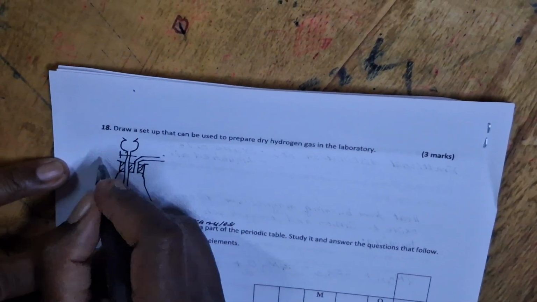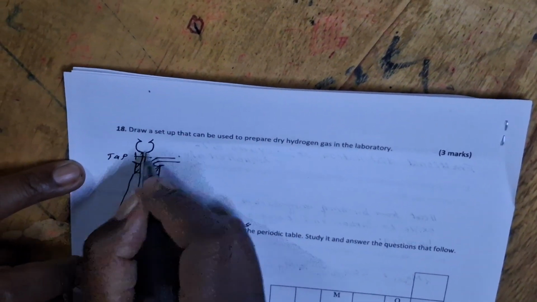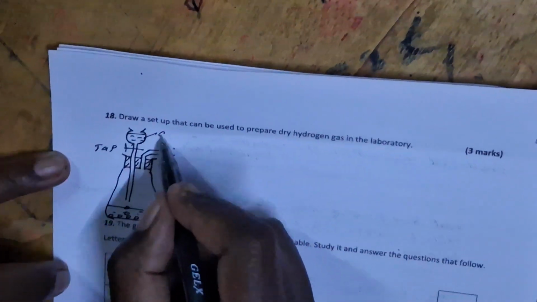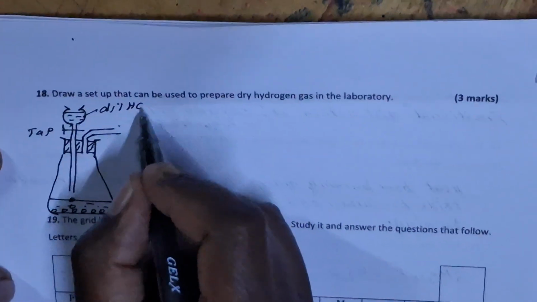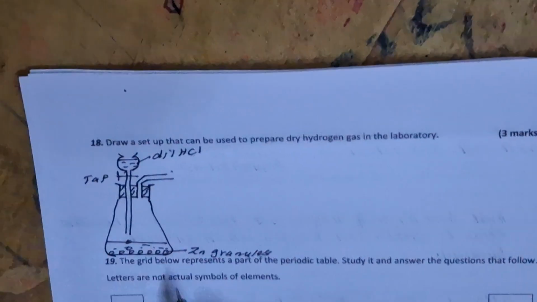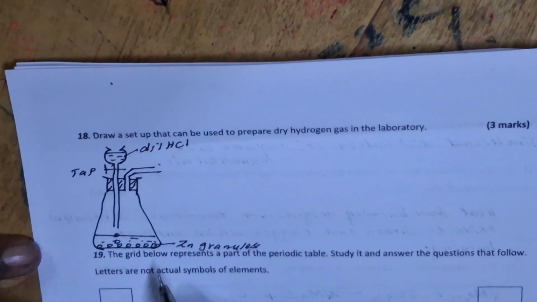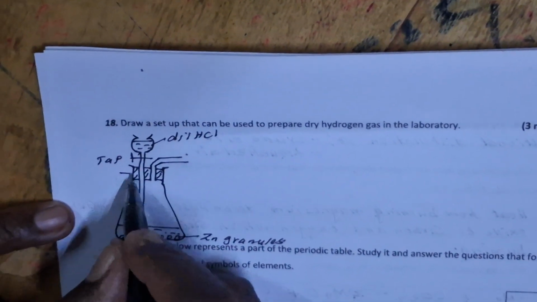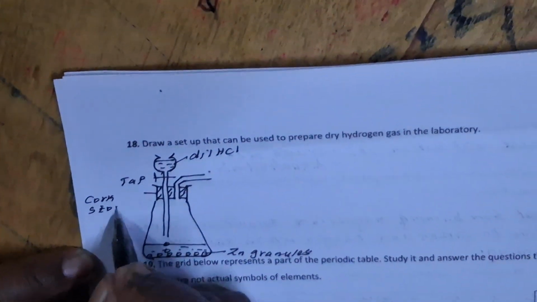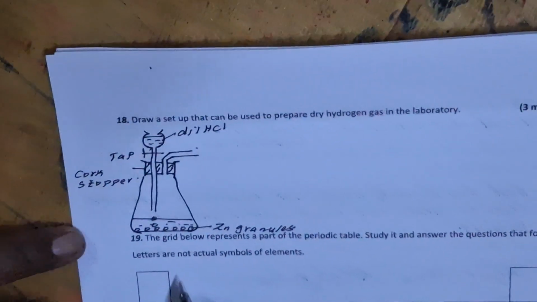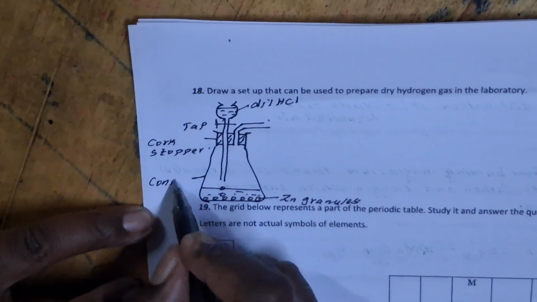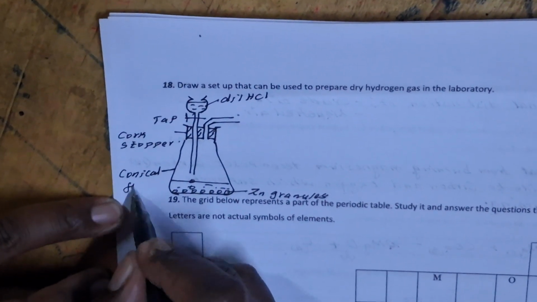Okay, this is a tap. Up here we have dilute HCl. So we are reacting dilute hydrochloric acid with zinc to produce our hydrogen gas. Okay, this is a cork stopper. Cork stopper. This is a conical flask. Conical flask.